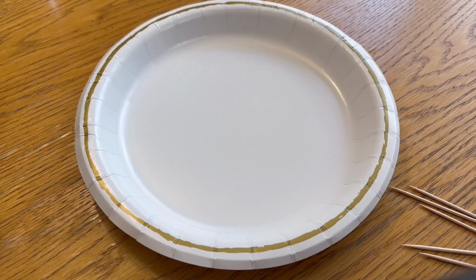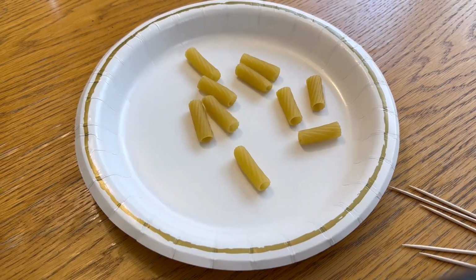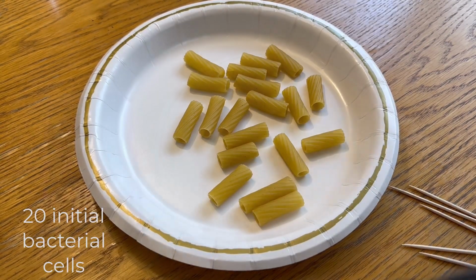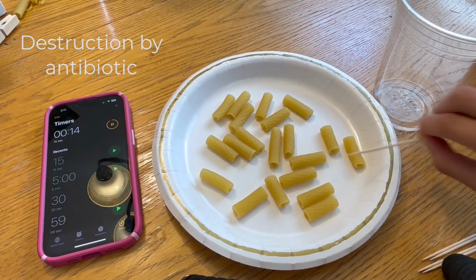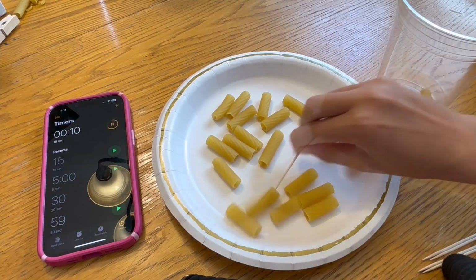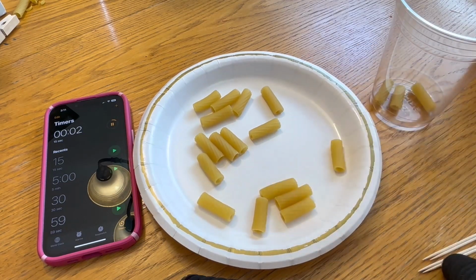We're going to start with a population of 20 initial bacterial cells. Using the toothpick to represent the antibiotic, we'll remove as many bacteria as possible in 15 seconds. This represents 1 day.